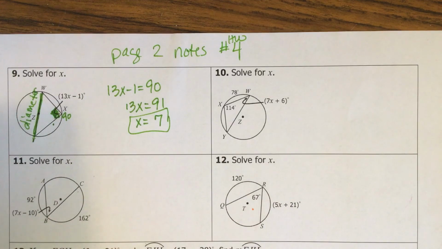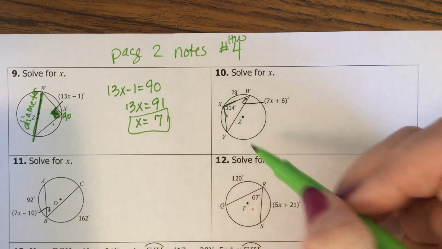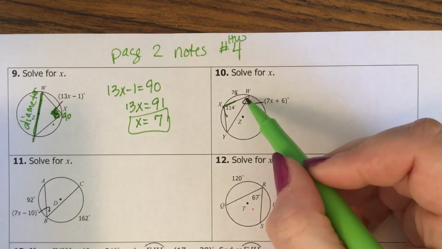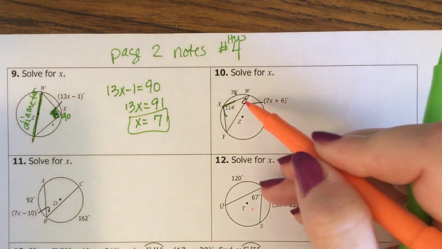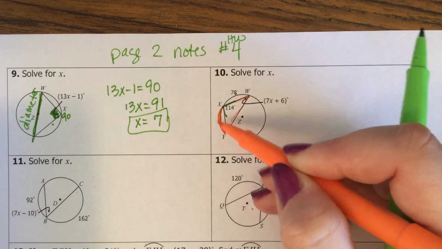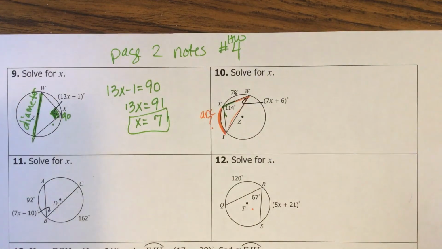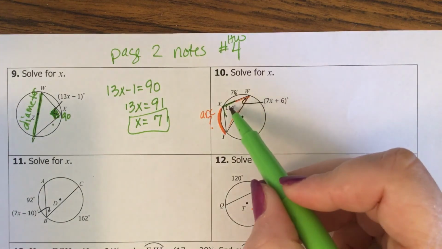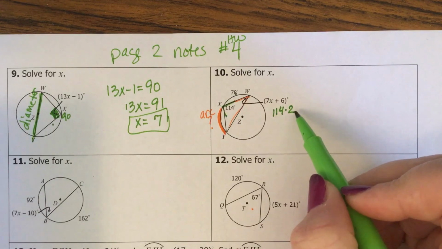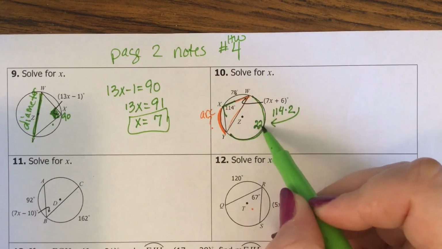Okay, for number 10, we're given 78. We're given an angle of 114. And then we're asked to find out what x is. Well, the arc that this angle intercepts is actually over here. So I need to know what this arc measurement is so that I can find the angle. Well, if this is 114, 114 times 2 tells me that this part right here is 228.